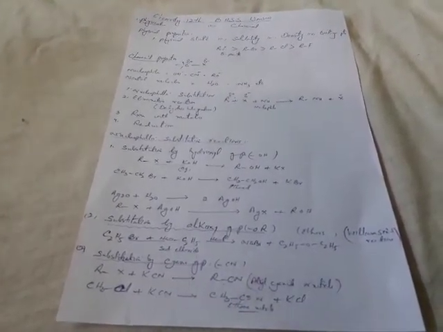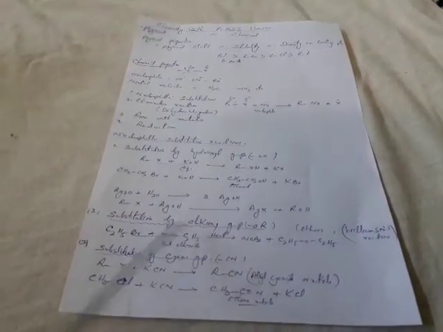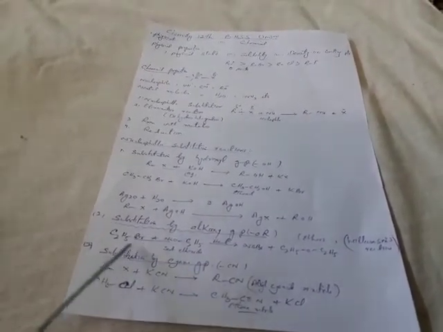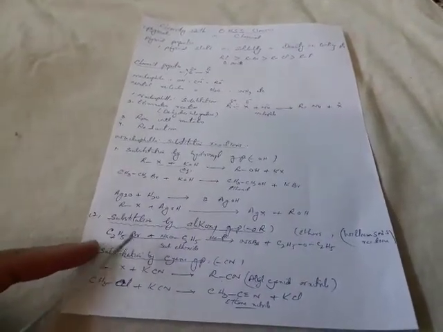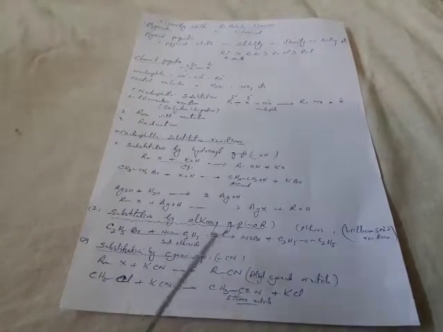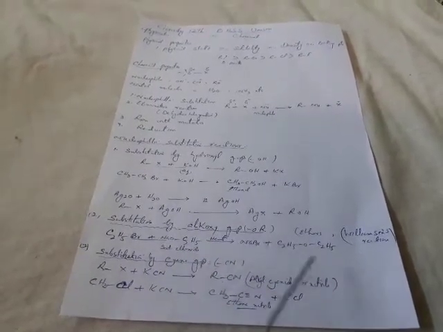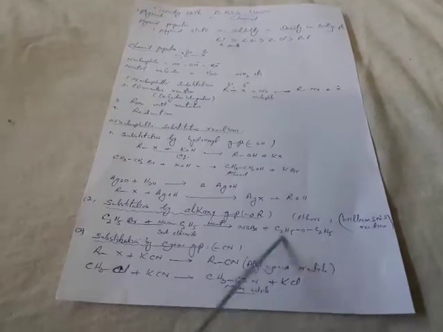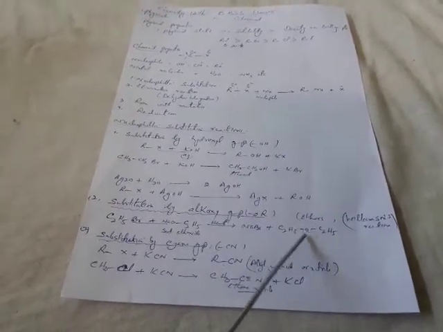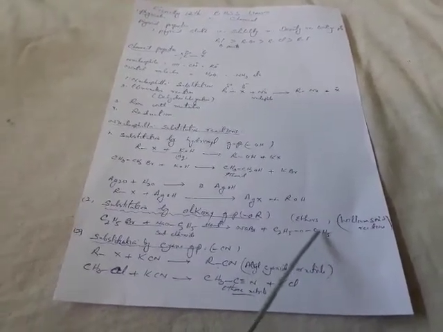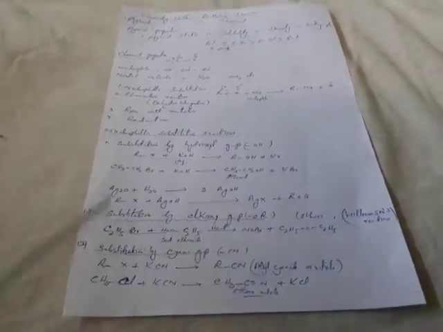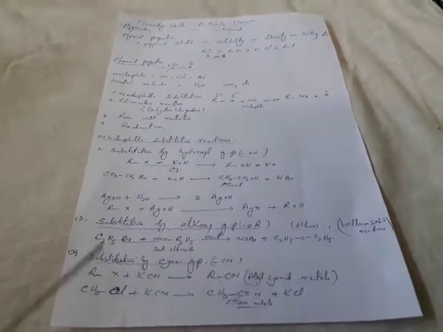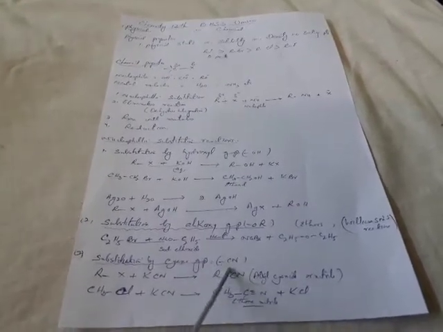Now we can use methyl bromide instead of this ethyl bromide. Then we will get a mixed ether, which is an asymmetrical ether. In diethyl ether, the oxygen atom has two similar groups, two ethyl groups. So this is Williamson's reaction.